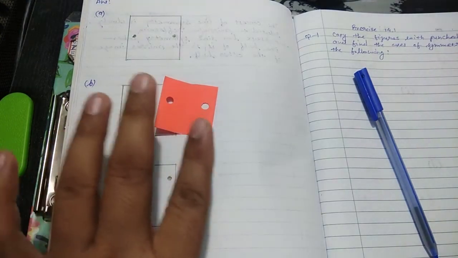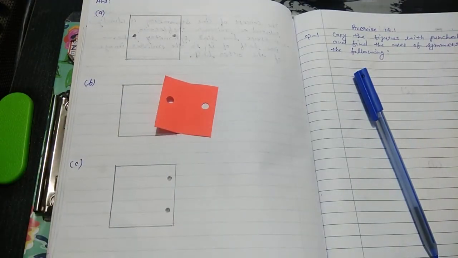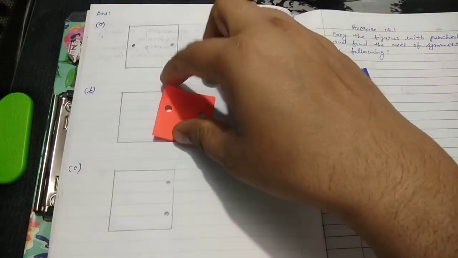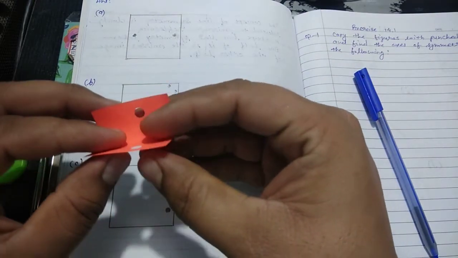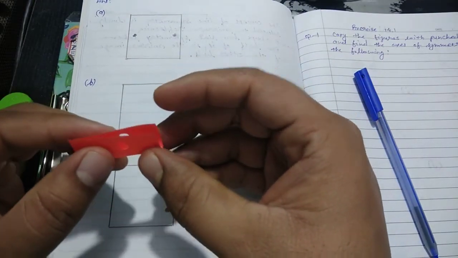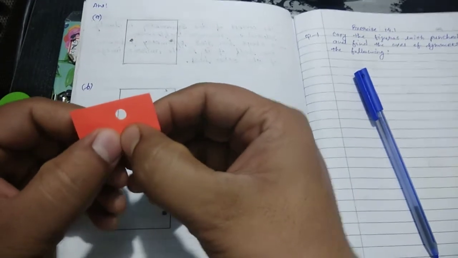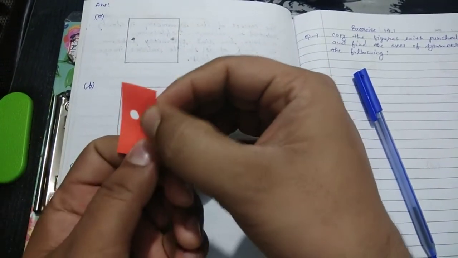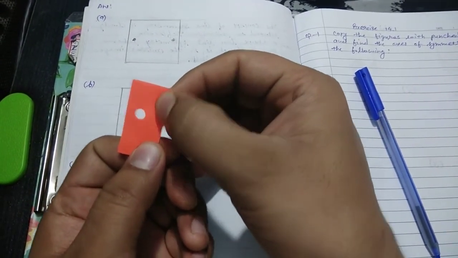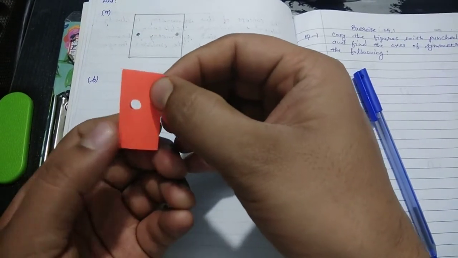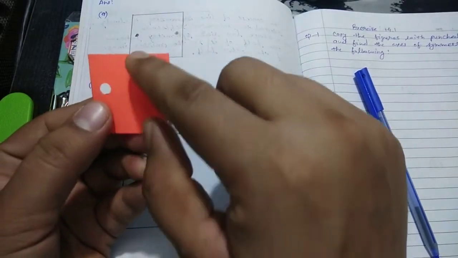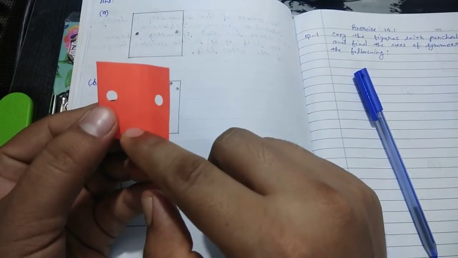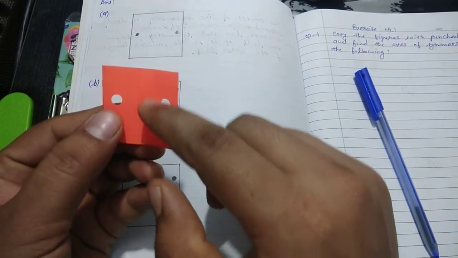With this punch hole we have to find a line of symmetry for this shape using only this punch hole. So what we have to do is fold this shape in such a way that these two punch holes coincide with each other. So this way we have to fold. When we fold this way, by folding it we get one line here, one axis, that is our line of symmetry, axis of symmetry.